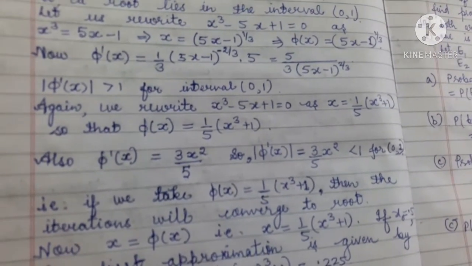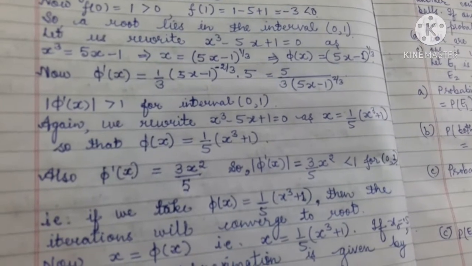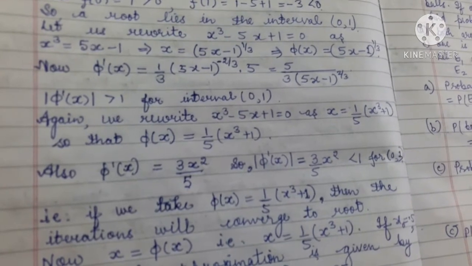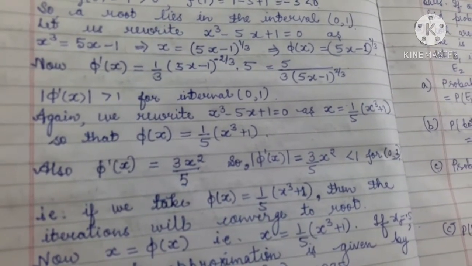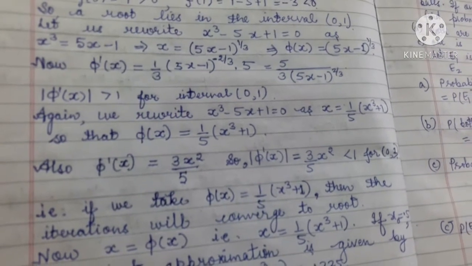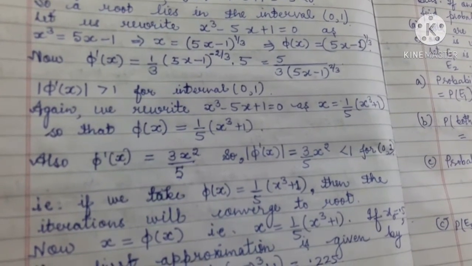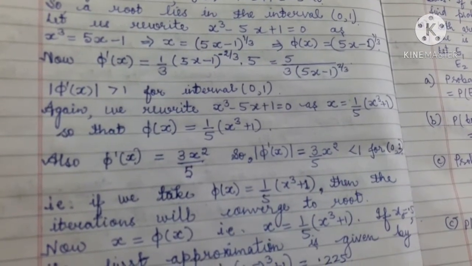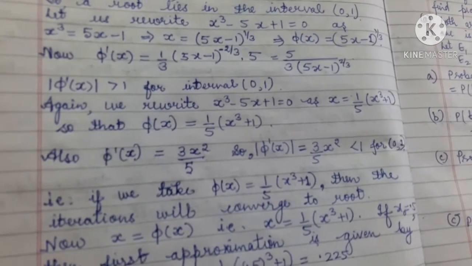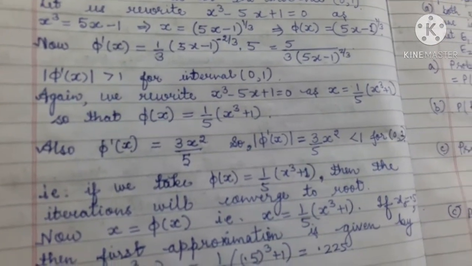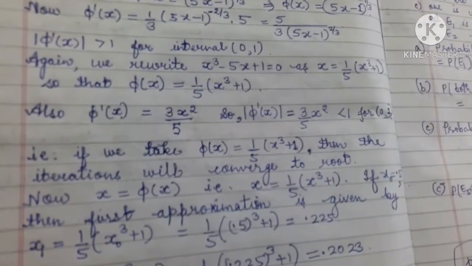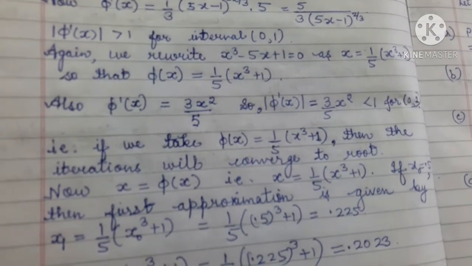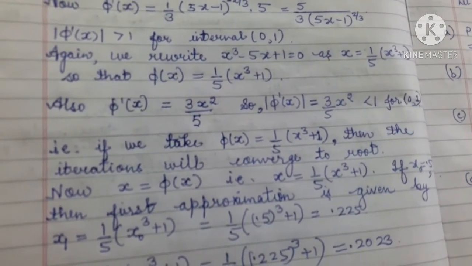Again, some other student may not separate x in that form. Everyone has a different mindset. He can separate like this also. x cube minus 5x plus 1 equal to 0 can be written as x equal to 1 upon 5 into (x cube plus 1) also. So that here on the right hand side we are having 1 upon 5 of (x cube plus 1). And I told you that whatever is there on the right hand side is your function phi of x. So if I separate like this, then phi of x is equal to 1 upon 5 of (x cube plus 1).